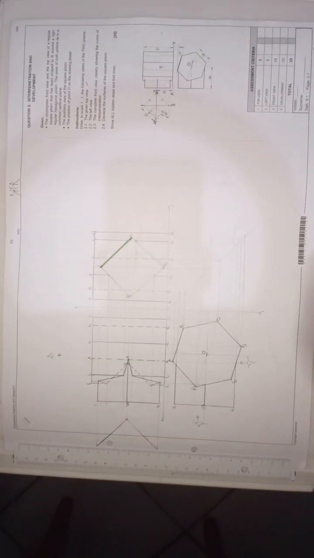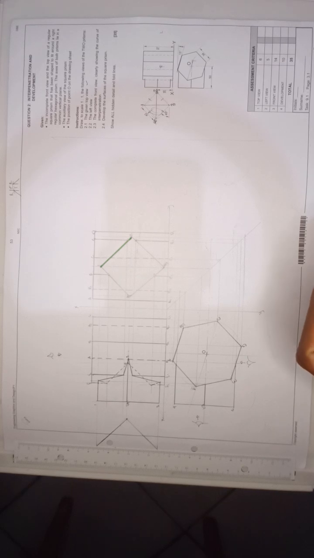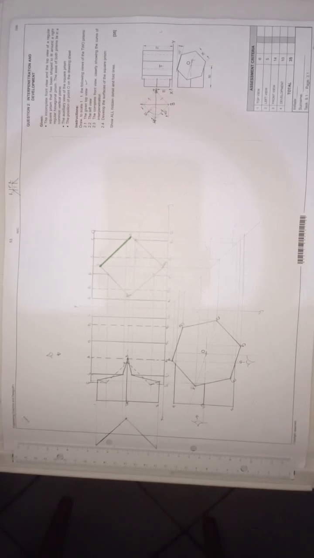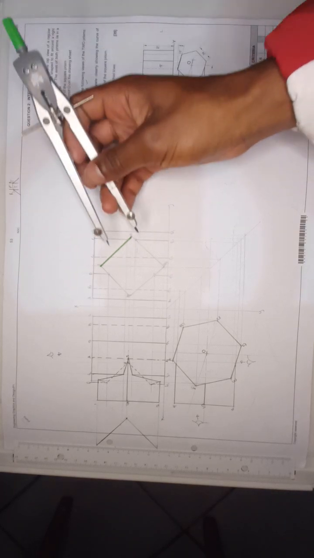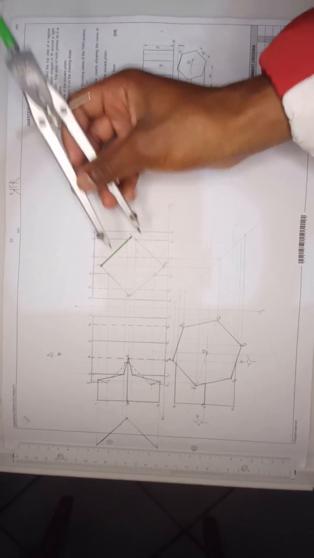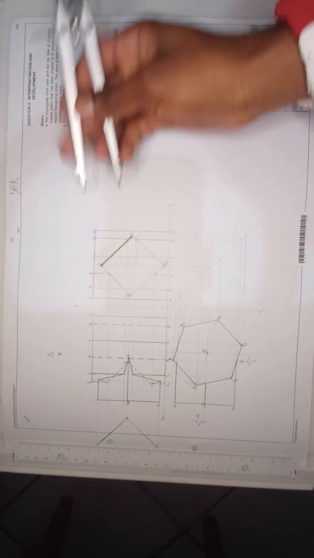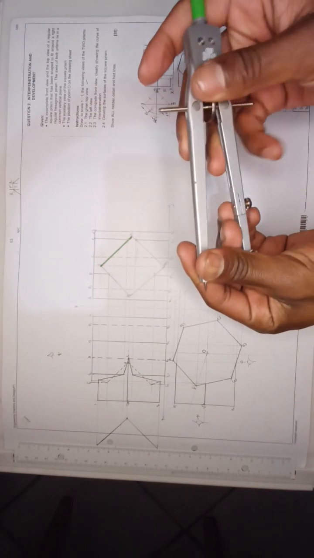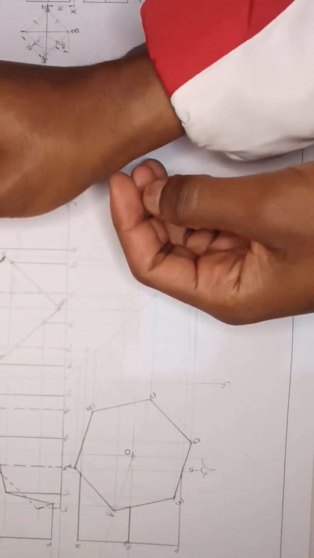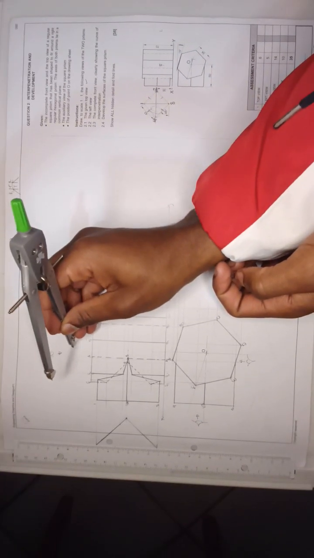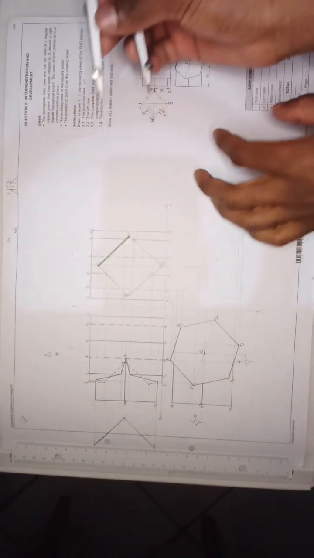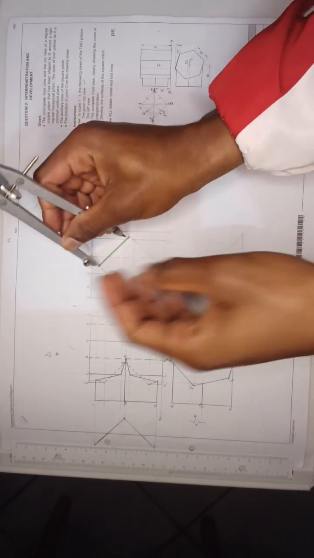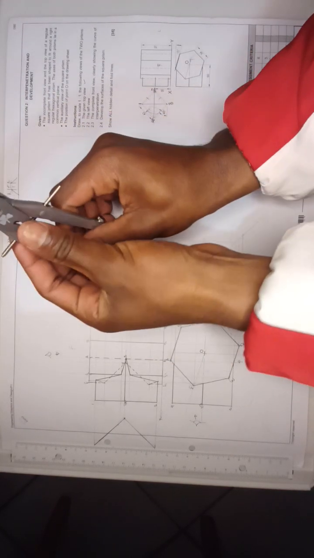When developing the surface, you need to work with true length only. So you need to determine where you get your true length. Looking at our square prism end, we need to develop that surface. The true length that we are going to get, we are going to get on our left and also on our front.